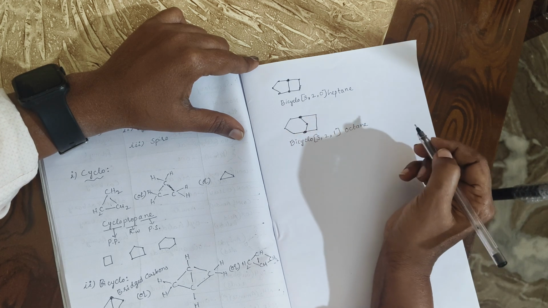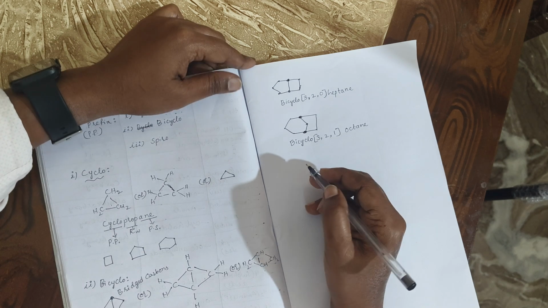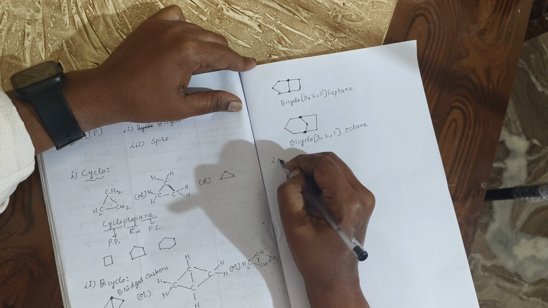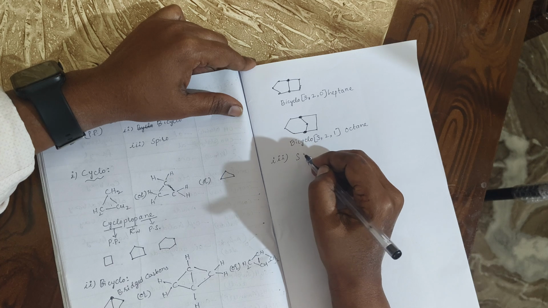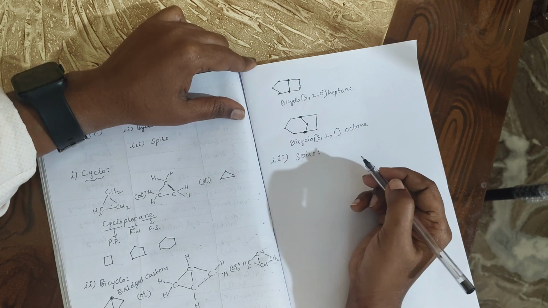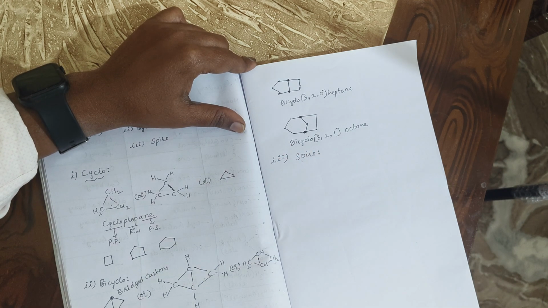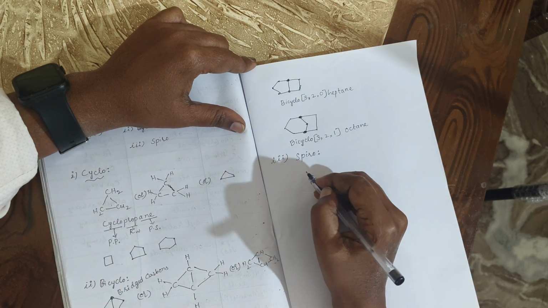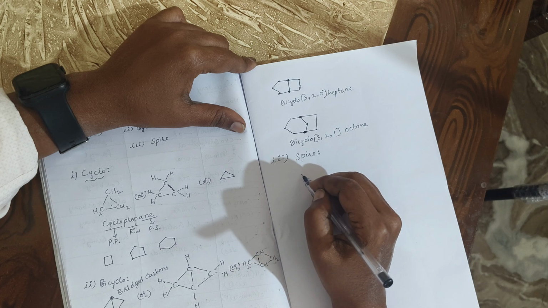In this manner, we have to give the name. Next one, you see, third. Third one is what? Spiro. Spiro means here two cyclic rings are fused to only one carbon. We can see here. This is started with the minimum number of carbon atoms. I am showing here.